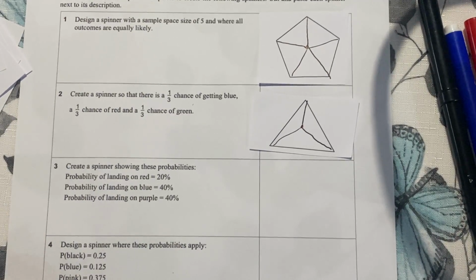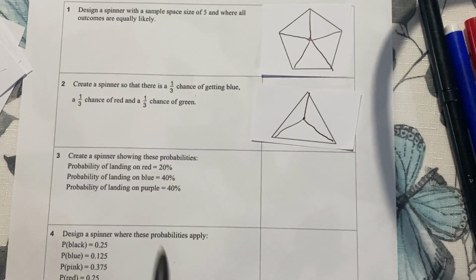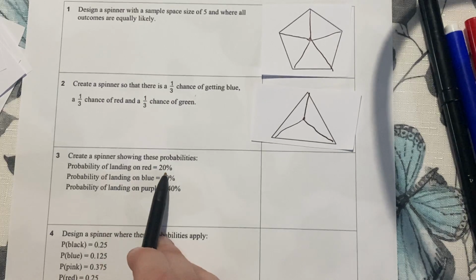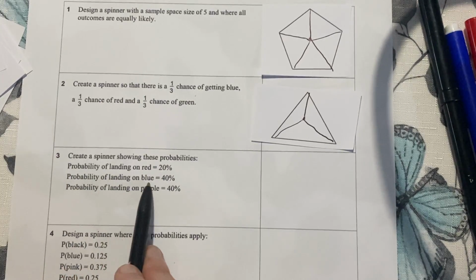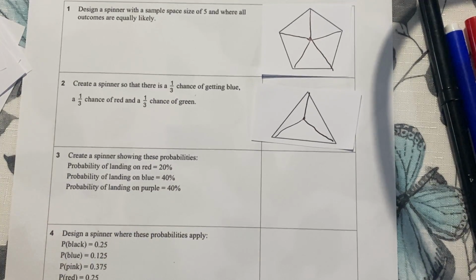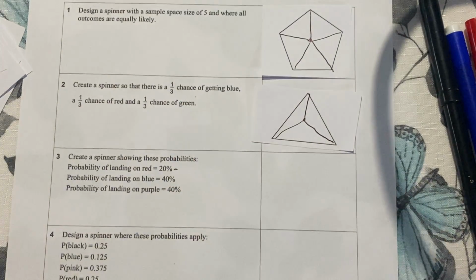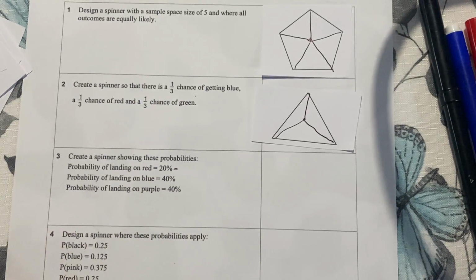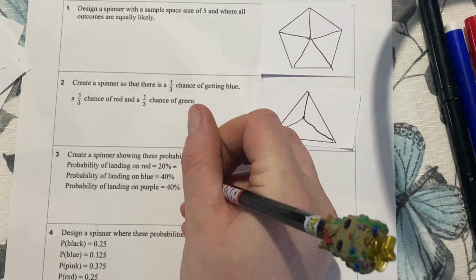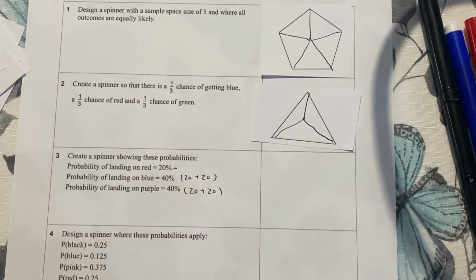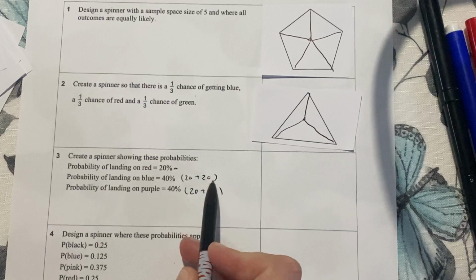This one is where I started noticing people were going a bit wrong. We've got: create a spinner showing these probabilities. A probability of landing on red, 20%, probability of landing on blue, 40%, and a probability of landing on purple, which was also 40%. Now, 20% is our smallest number. We can get two 20s into each of these 40s. So all up, if you look at how many 20%s we can get, 20 plus 20 and 20 plus 20, we can split this into 5 because you would have 5 20s all up.